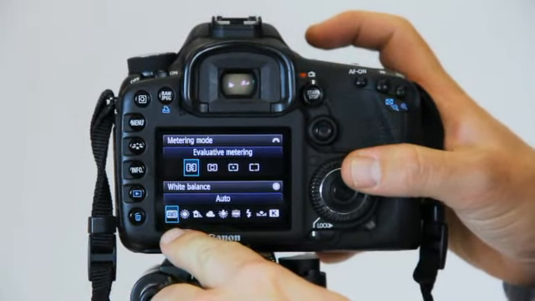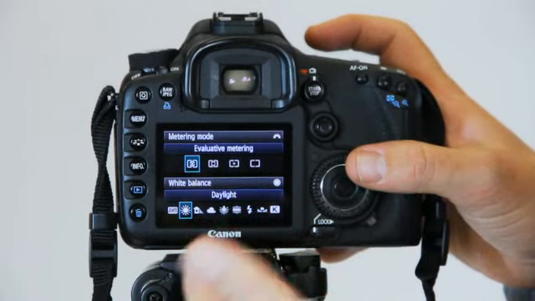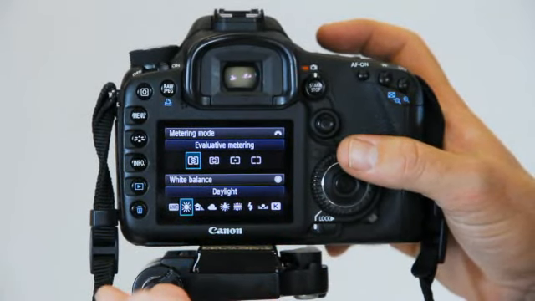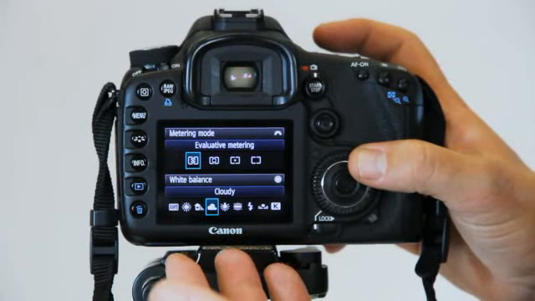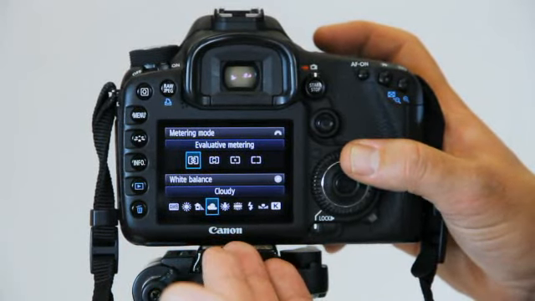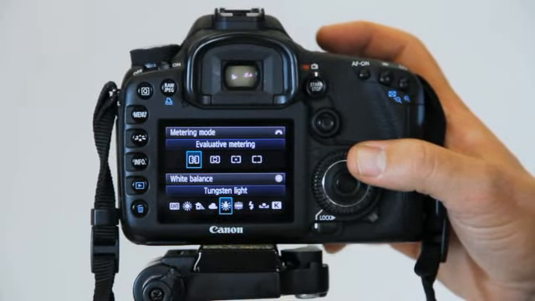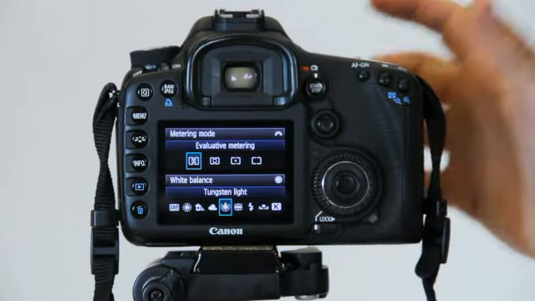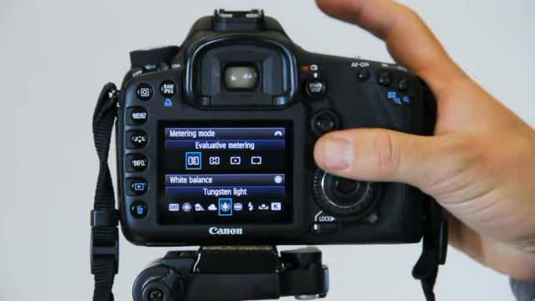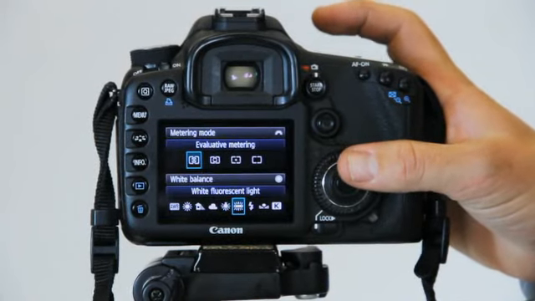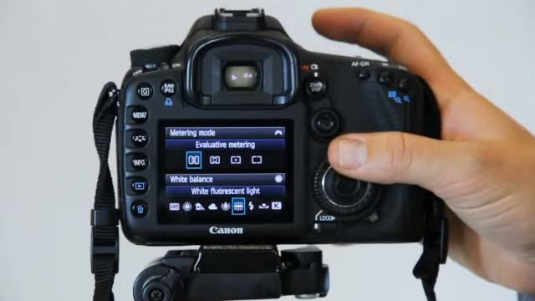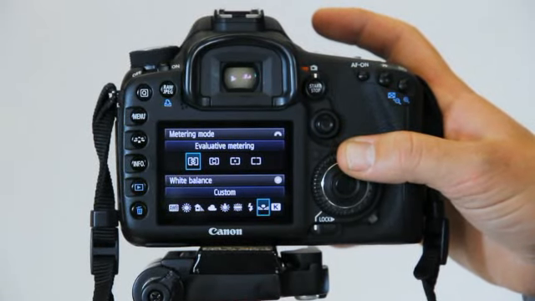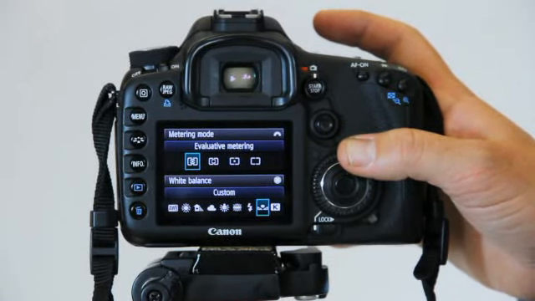I can move it to, for example, sunshine, which I would use on a really strong sunny day, or shade or cloud, which is obviously much more typical to our normal British conditions. Tungsten light, which I would use indoors, where we've got a tungsten light source, or a fluorescent light source, which is, say, a kitchen light or something like that. Flash, or the ability to set my own custom setting for white balance.